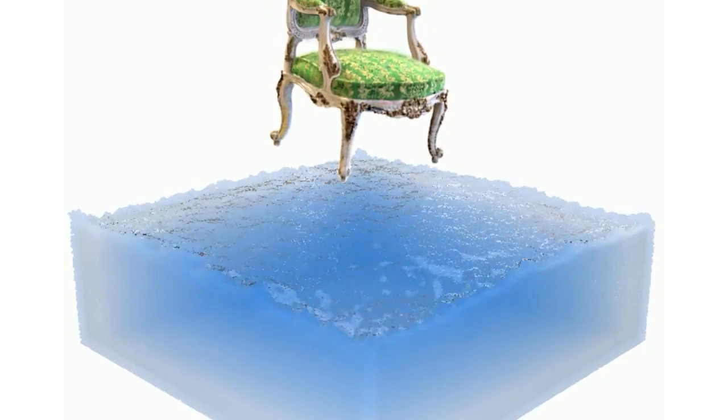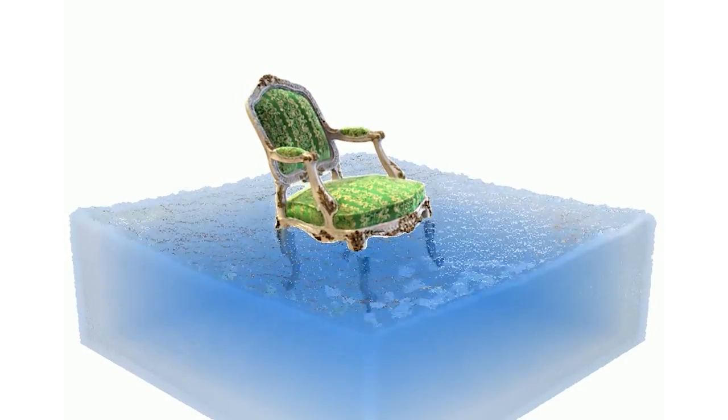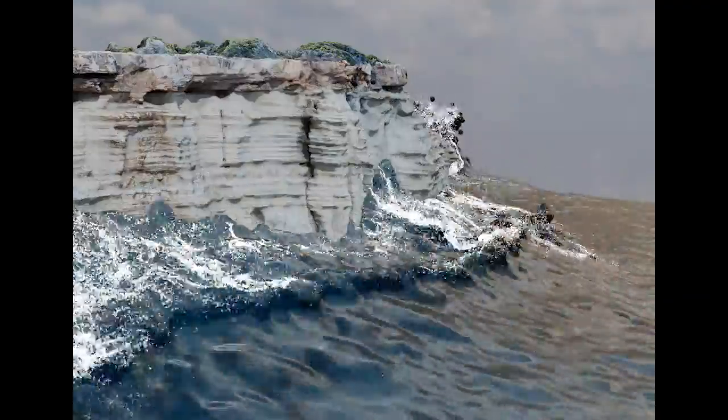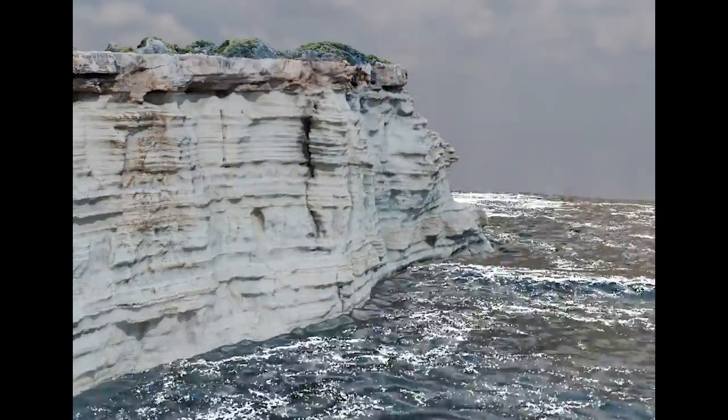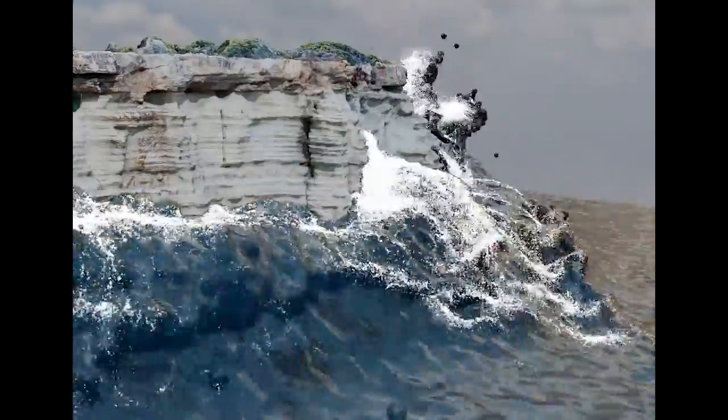A soft chair toppled into the pool, resulting in its deformation and creating ripples across the water. A coastal cliff rises from the sandy beach, while the sea waves continuously crash against the rocky surface, generating splashes and foam upon collision.